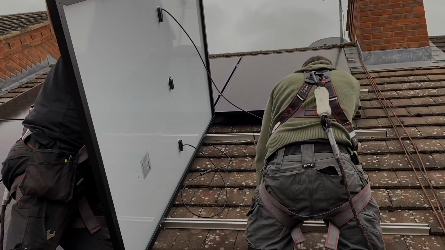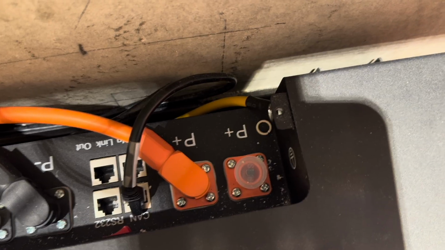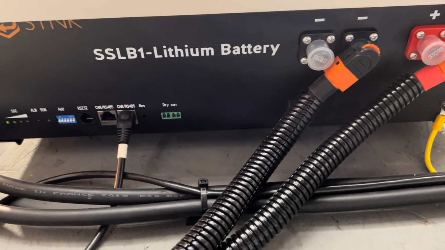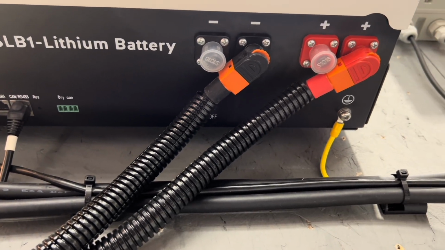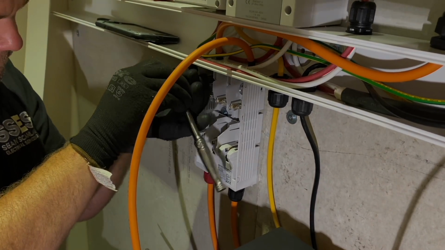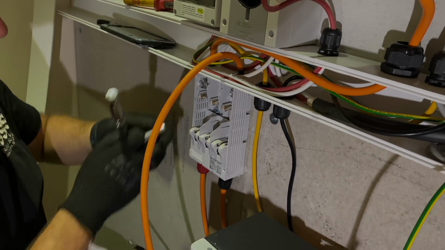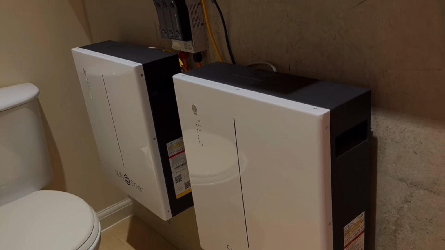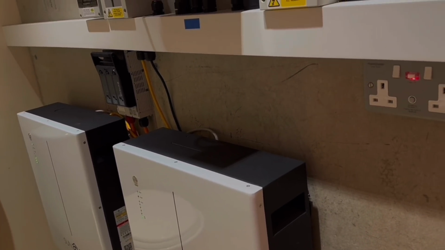Manufacturers will normally supply the cables for the batteries to the inverter, and they will come with moulded plugs which can be fitted into the sockets on the battery and the inverter. If we do need to extend the cables for the batteries, we can by getting the extension kits from the manufacturers if those batteries are a little further away. If we have multiple batteries, we have to ensure that the cables are the same length, and this is so that the batteries discharge equally and so that they age at the same time, and this will prolong the life of the battery.